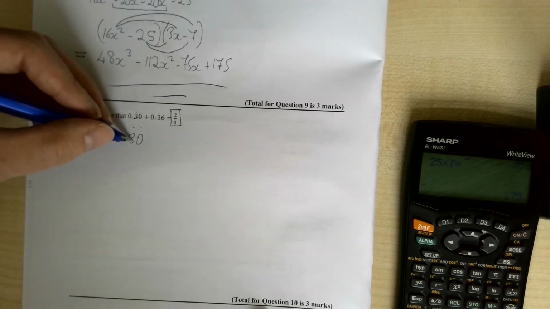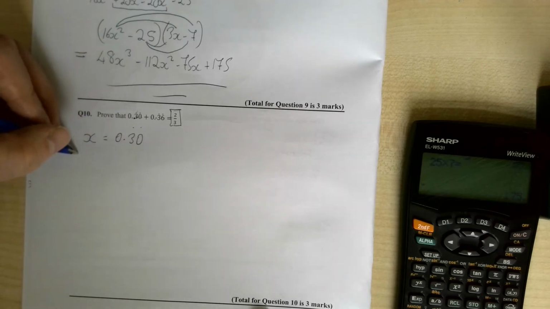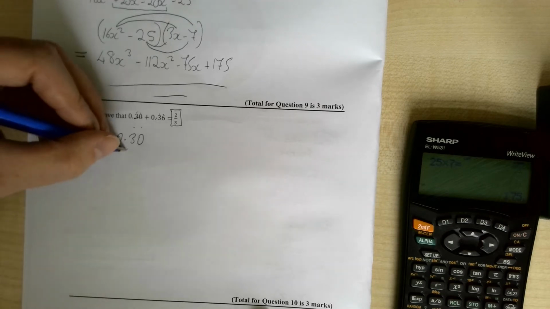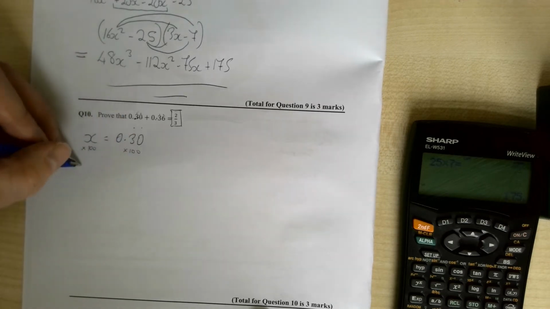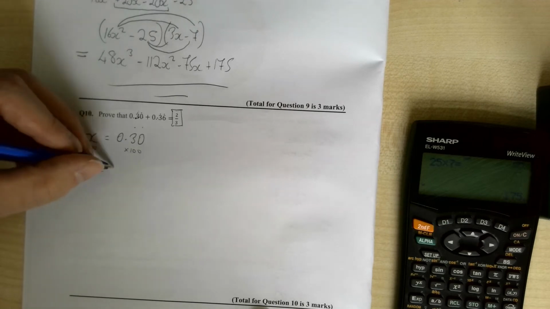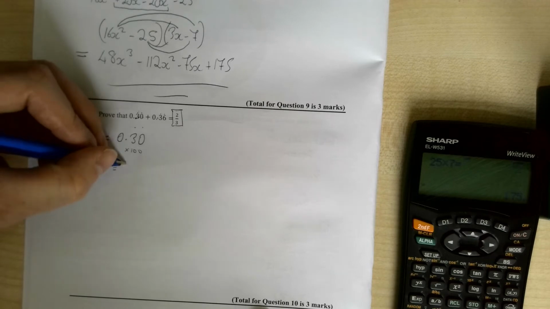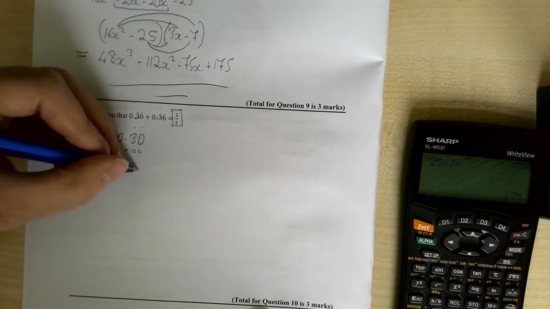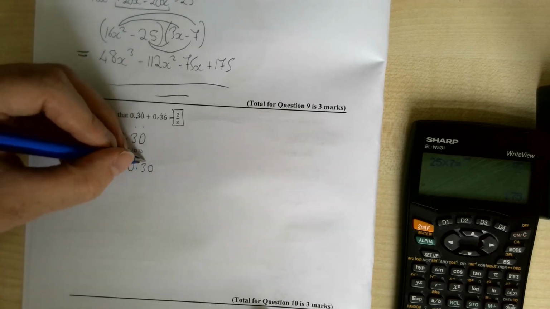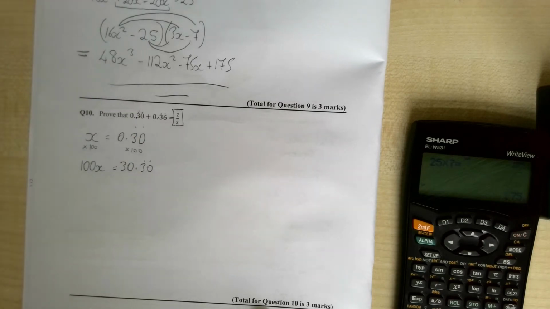So to do that, you'd have to move the decimal point twice. So if I multiply both of these by 100, I'll end up with 100x is equal to 30.30. That 30 is recurring.